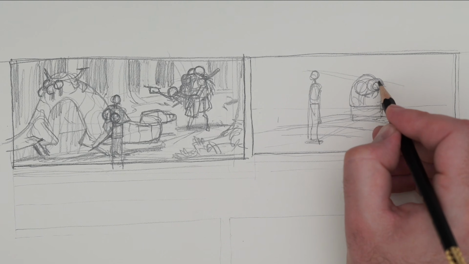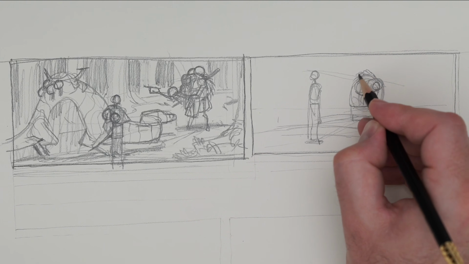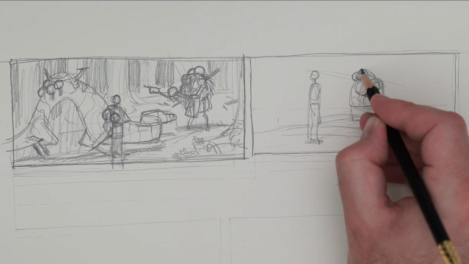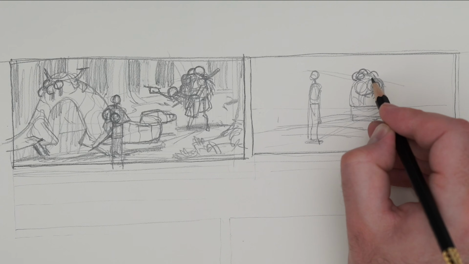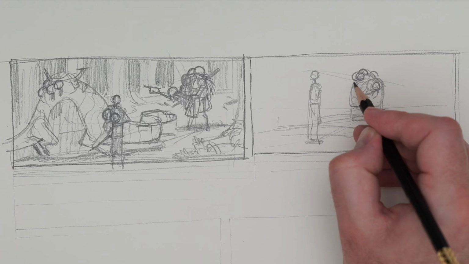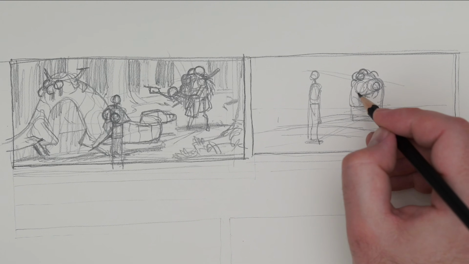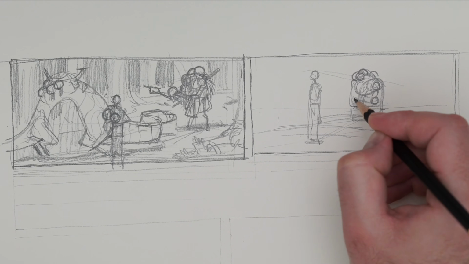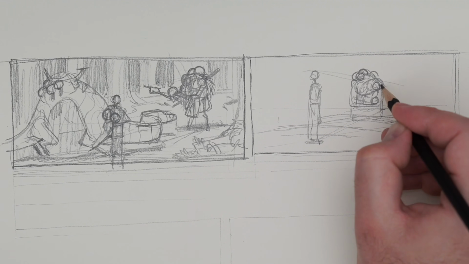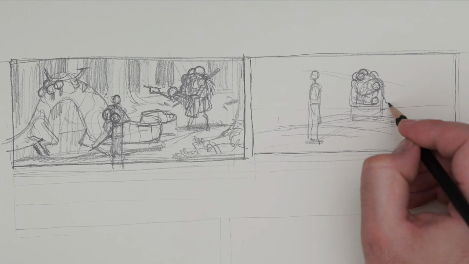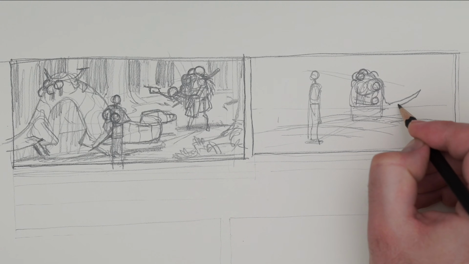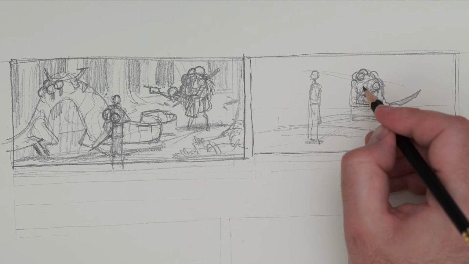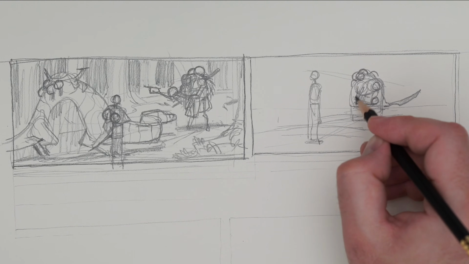Again, I like that kind of hunchback look. And maybe this character has a whole pile of bounty on his back. And has kind of one something here.